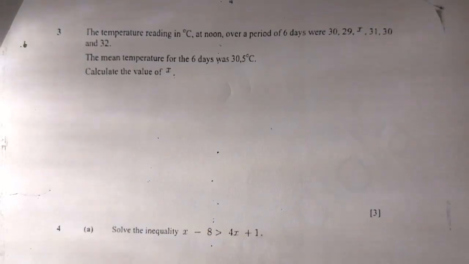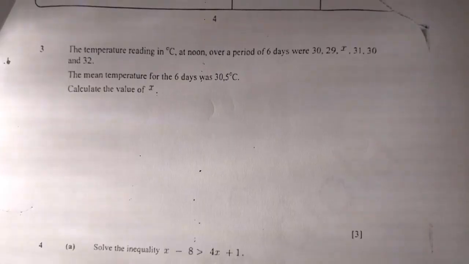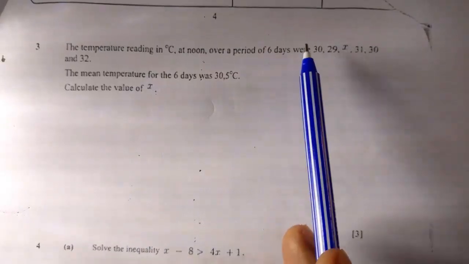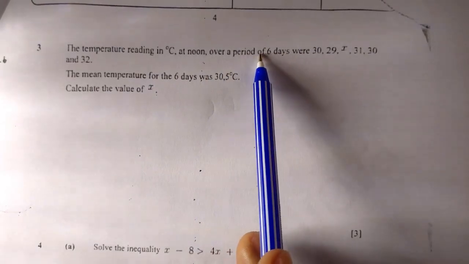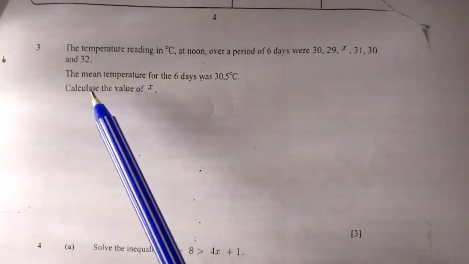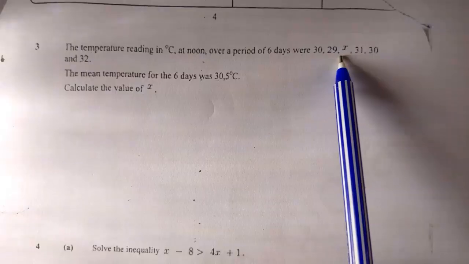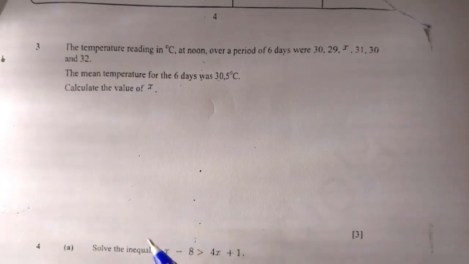So in order to calculate the value of X, what we need to do here is to know that when you're talking about a mean, we're talking about an average. So to get an average, you just add the total and divide by the number of days in this case. So the mean temperature for 6 days was 30,5. So it means if you add everything and divide by 6, you get 30,5.